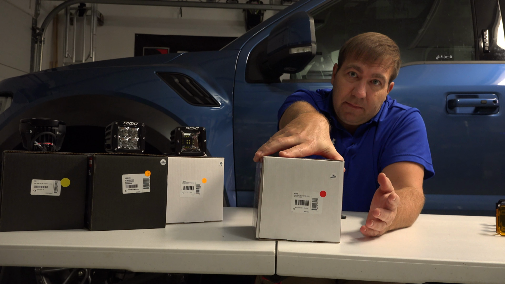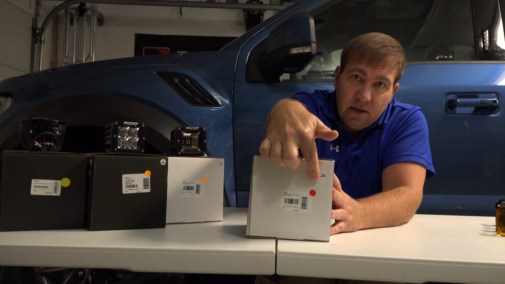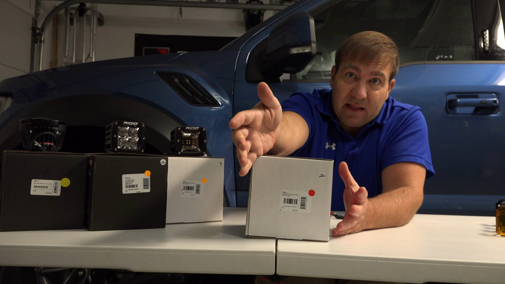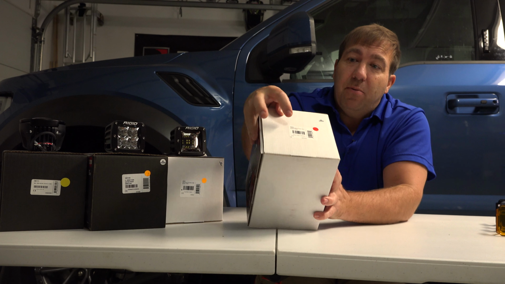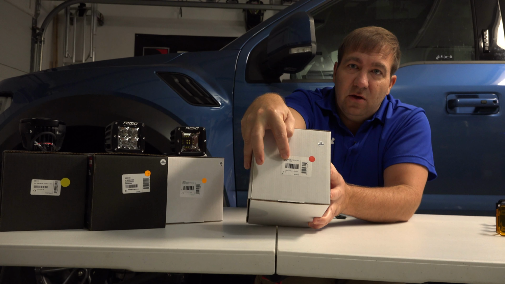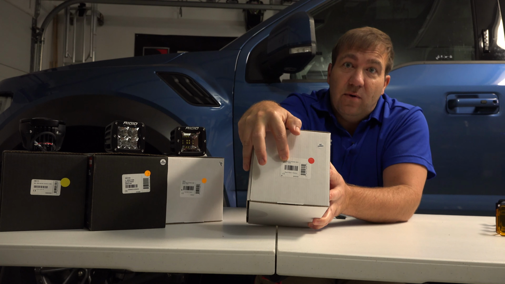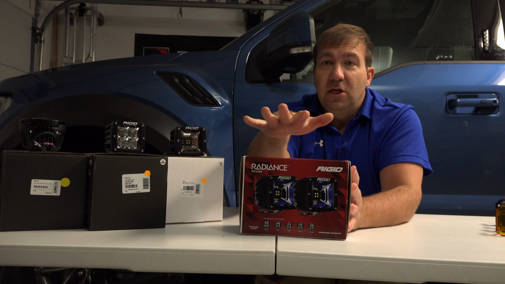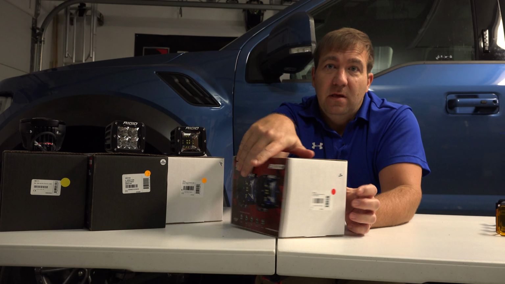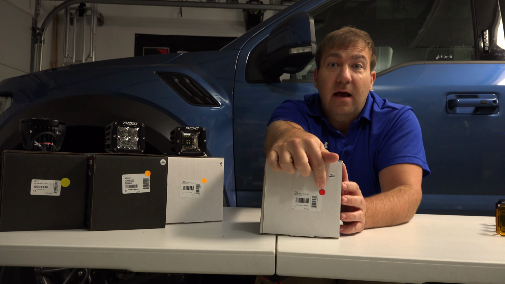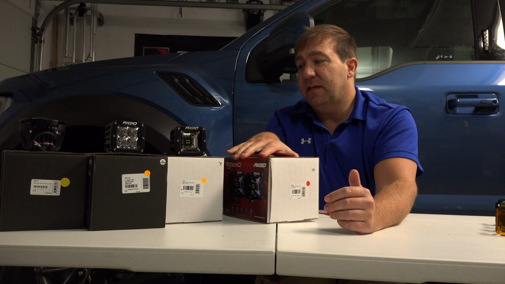If you look at the side of the box, you're going to notice the red dot. That's an indication that it's a red backlight. And then the part number right here is going to also tell you what color and what model Radiance light or scene light that you got. So again, you don't want to go by the picture. You want to go by the part number and the color of the dot. Okay, so that's the first thing.